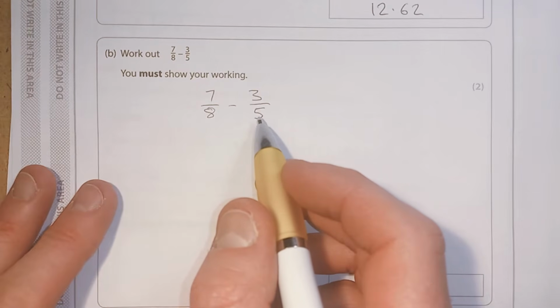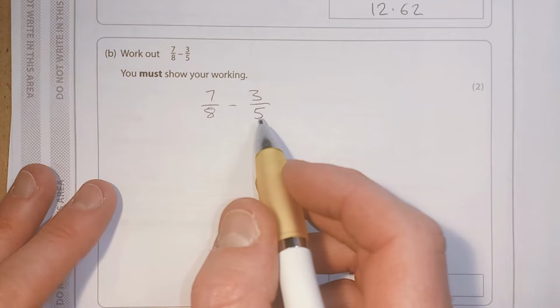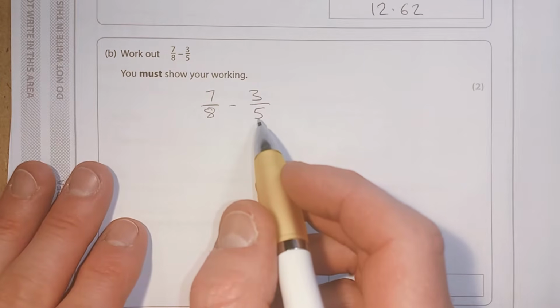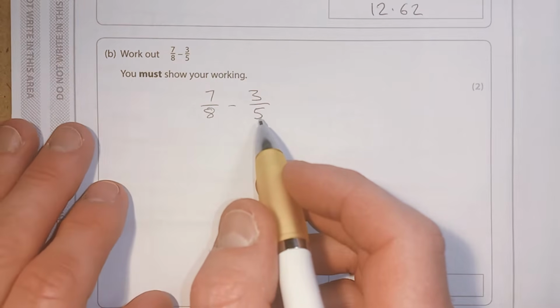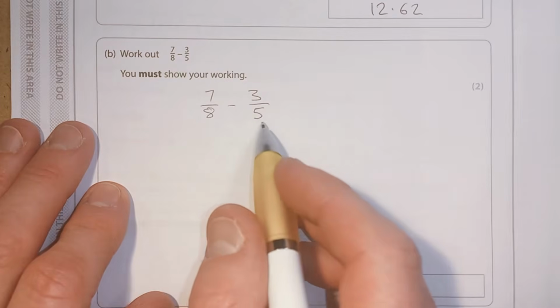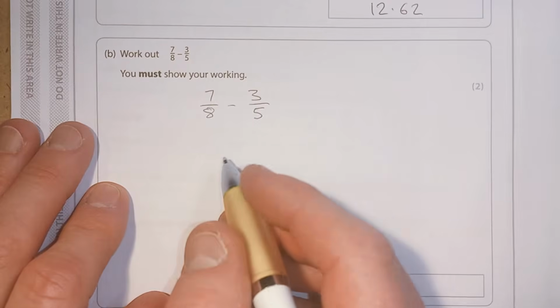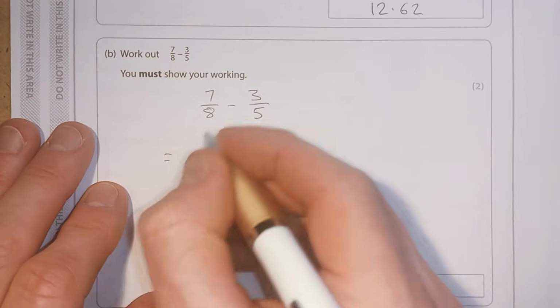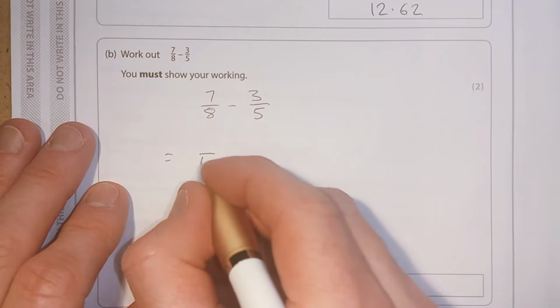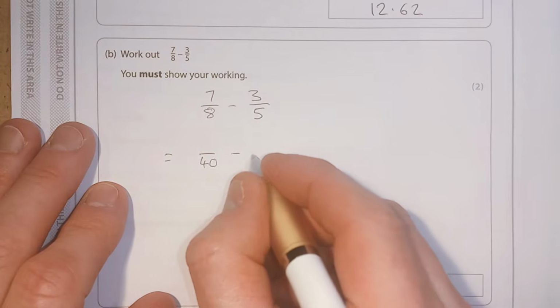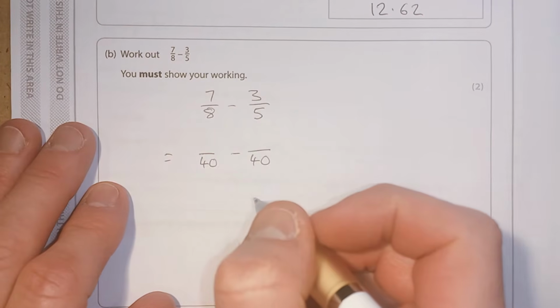Another 8, we've got 24. No, it doesn't work. 32. 5 still doesn't go into. Then we've got 5 8s are 40. Well, if we know 5 8s are 40, well then 5 and 8 must go into it. So that means that we can rewrite both of these fractions as being out of 40.